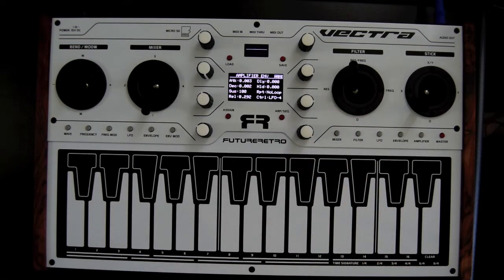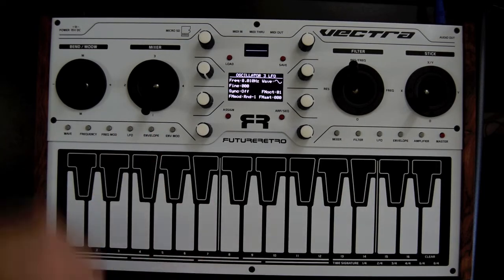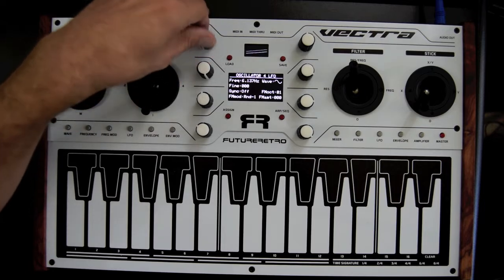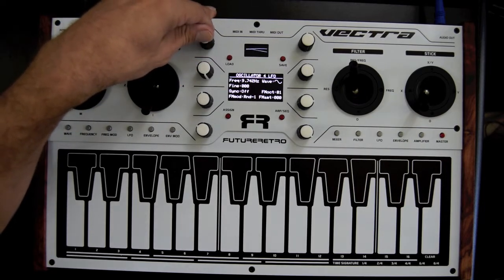We can even assign it to an LFO, which we could go here to LFO. Or we could turn this LFO up into the audio range, tracking the keyboard.